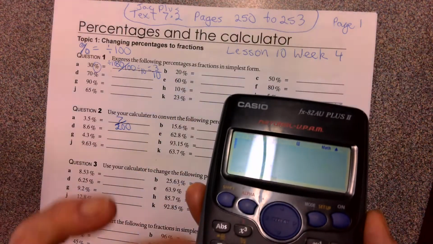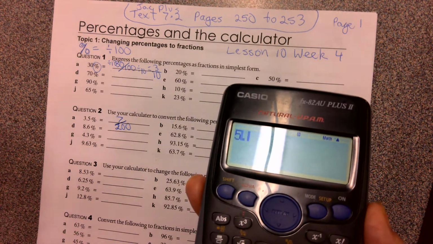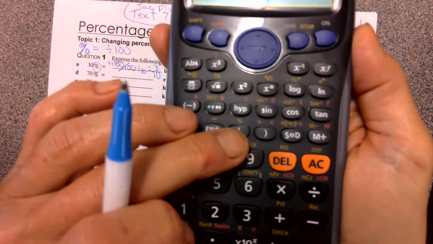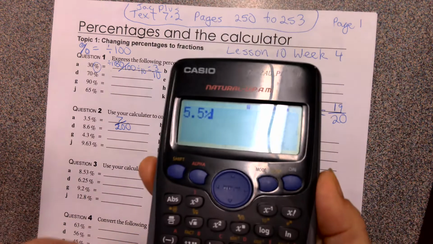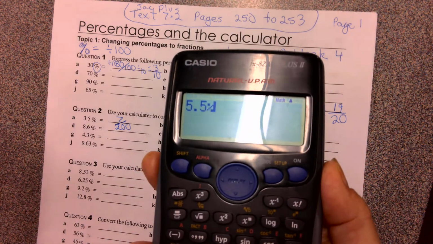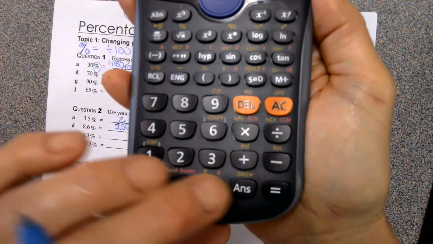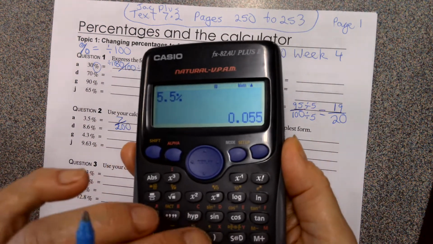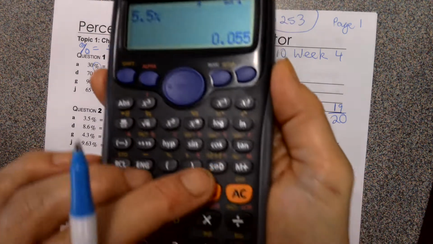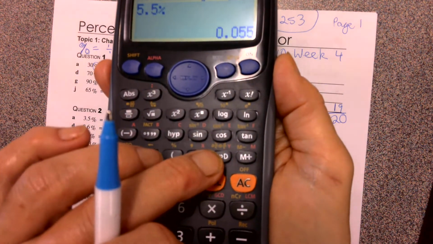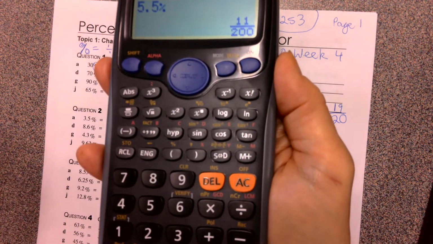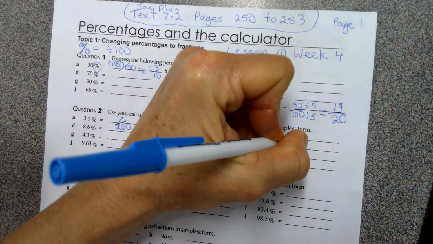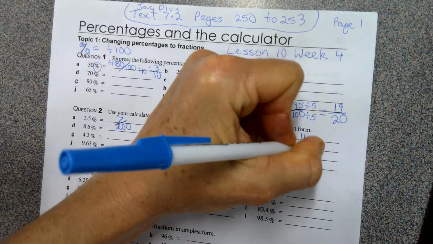So on your calculator again, 5.5 and our percentage button. Then we press equals, and we get 0.055 as a decimal. So we change it, with the S to D button, to a fraction, which is 11 over 200. So we can write that answer, 11 over 200.